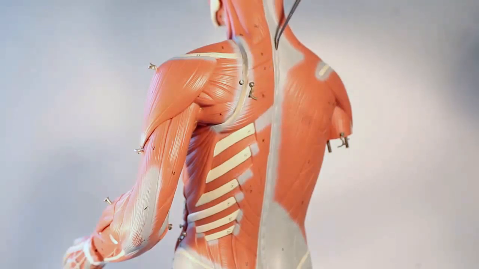Rhomboideus minor is going to originate from cervical 7, so C7, and T1, thoracic 1, while rhomboideus major is originating from T2 through T5, thoracic vertebrae number 2 through thoracic vertebrae number 5.